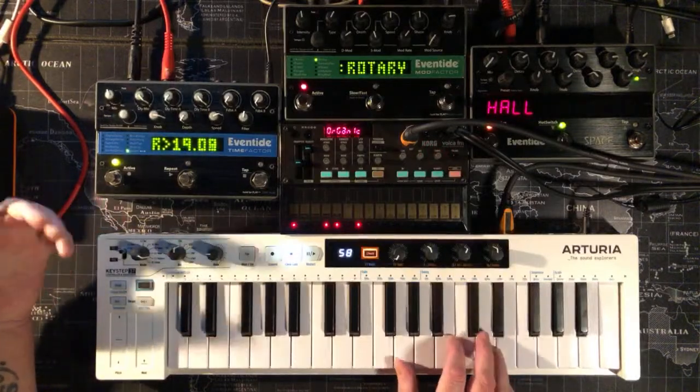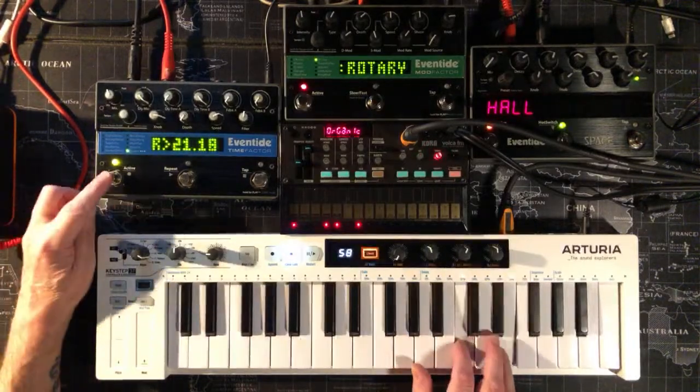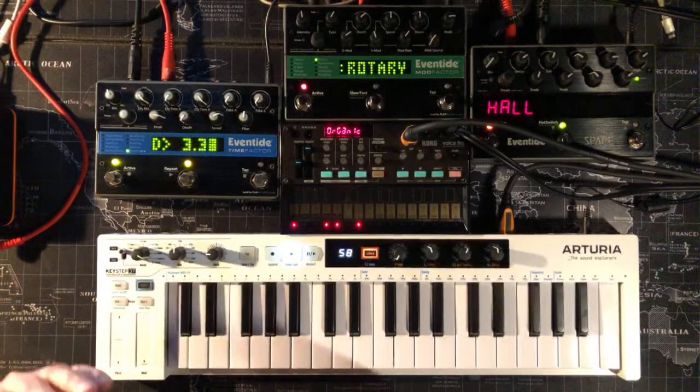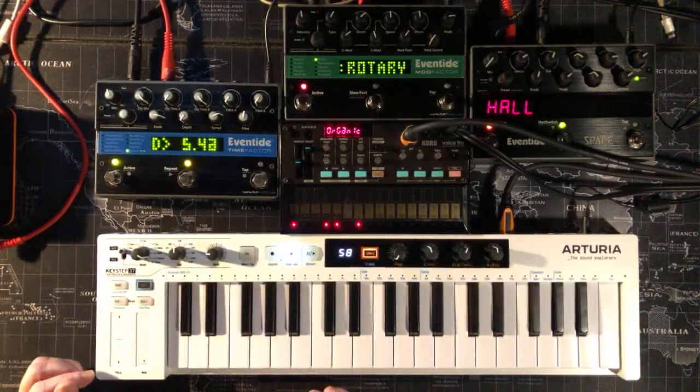Remember, we've got up to 48 seconds if we want. So you're getting that bit reduction now, which to me is quite pleasant. I quite like that.